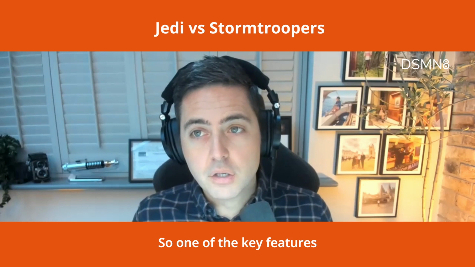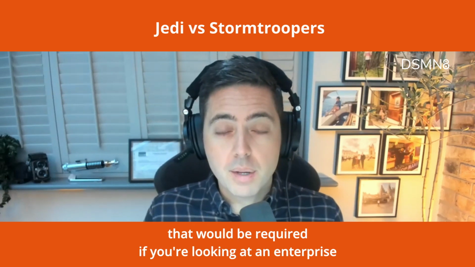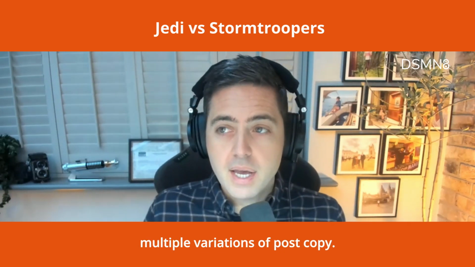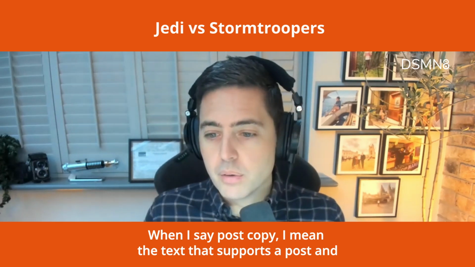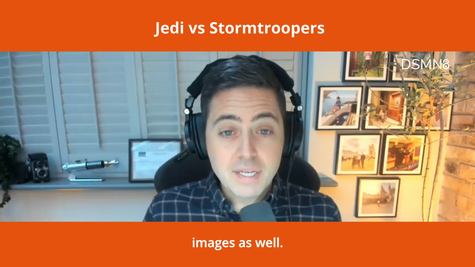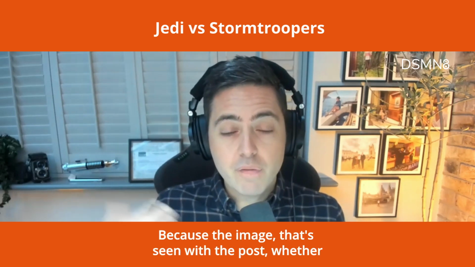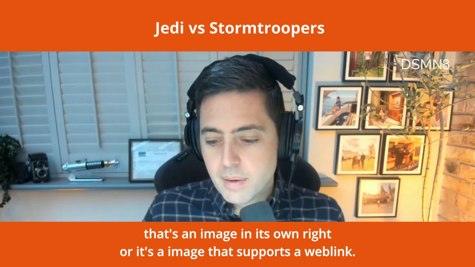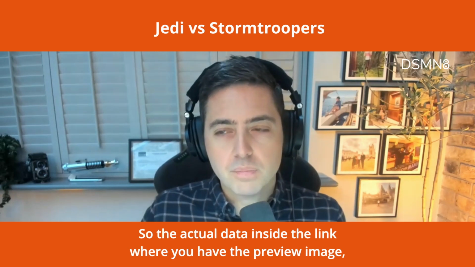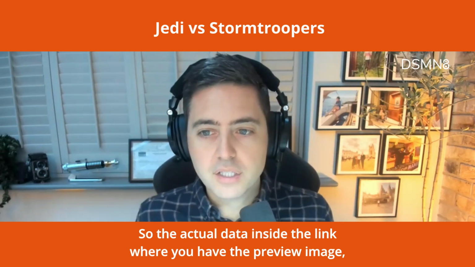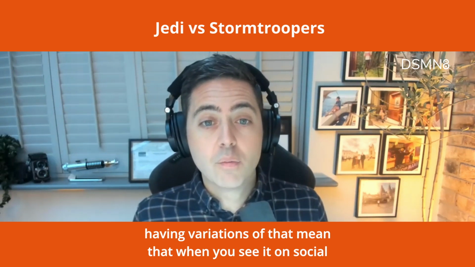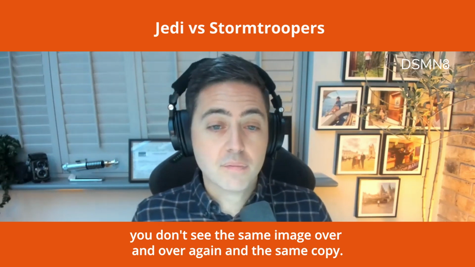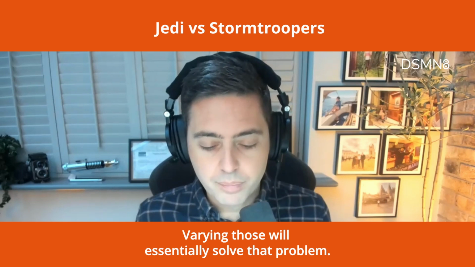So one of the key features that would be required if you were looking at an enterprise employee advocacy program is the ability to have multiple variations of post copy. When I say post copy, I mean the text that supports a post, and images as well, because the image that's seen with the post, whether that's an image in its own right or an image that supports a web link, the preview image, having variations of that means that when you see it on social, you don't see the same image and the same copy over and over again. Varying those will essentially solve that problem.